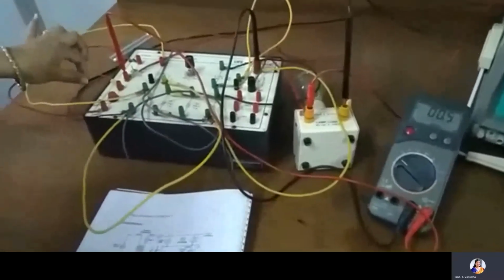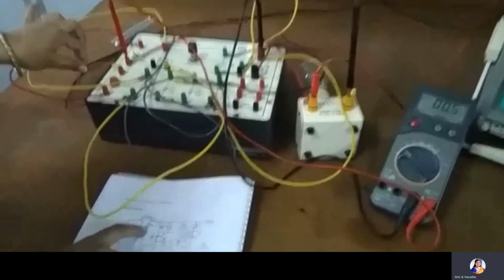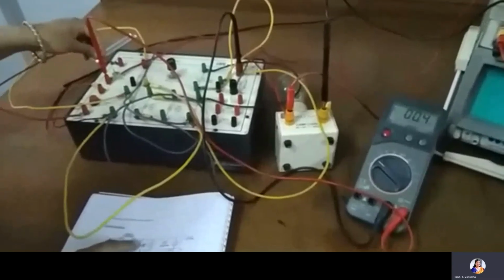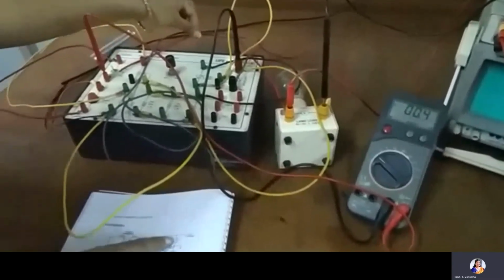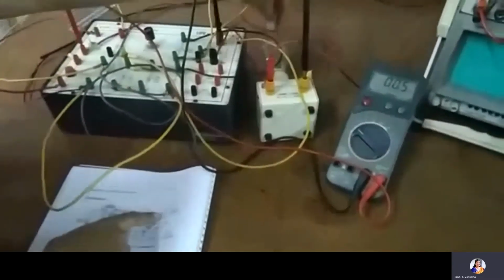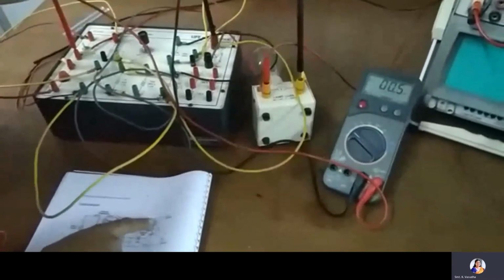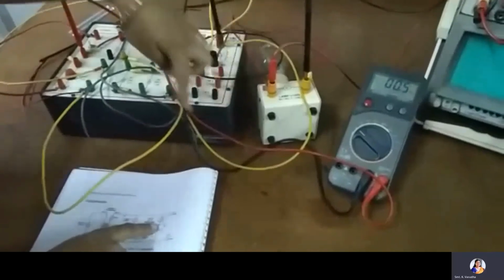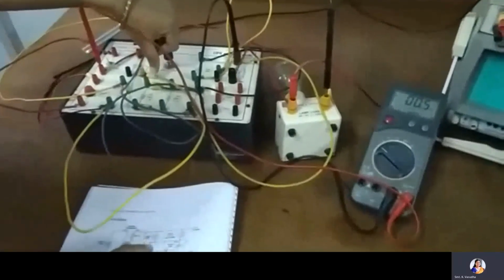From positive, it's going to one end of the fuse. From the other end of the fuse, it's going to the switch. From the other end of the switch, it's going to the bulb load. Then from the other end of the bulb, it's going to M2. From M2, it's coming to the variable point.